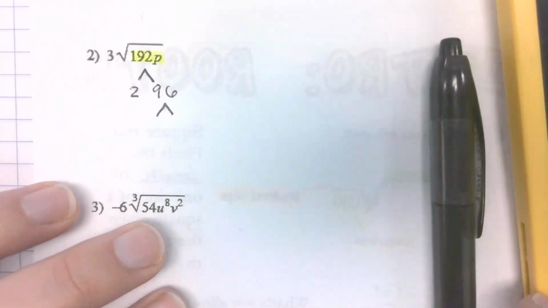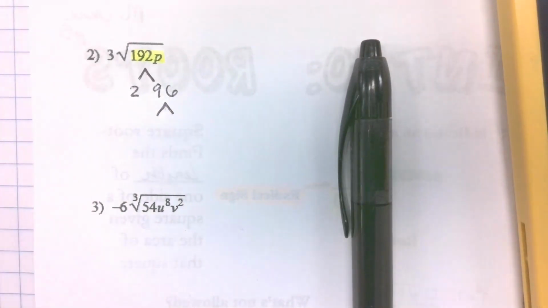Now 96, we know some things that multiply to that, right? What are some things that multiply to 96? 12 and 8. So far, so good?